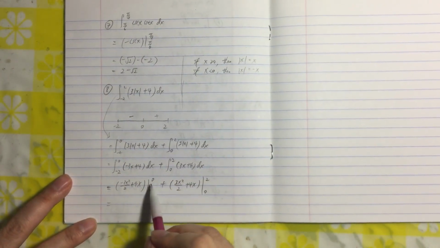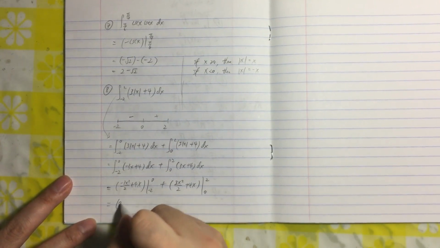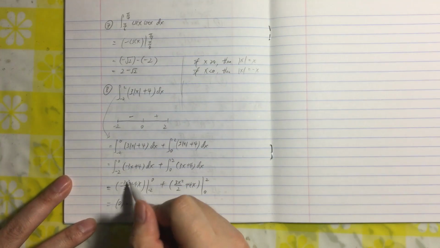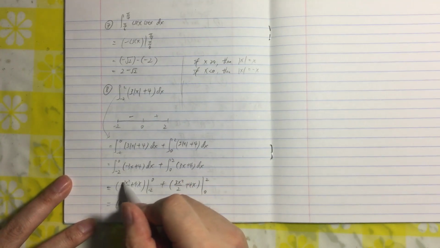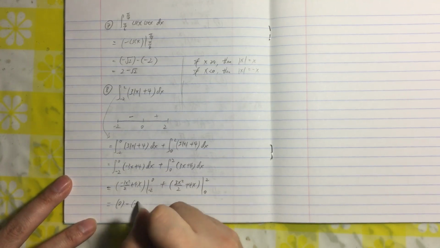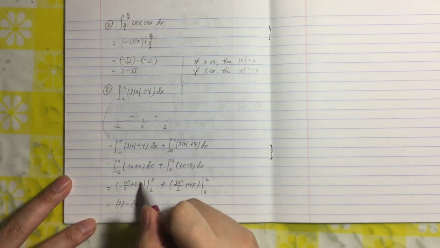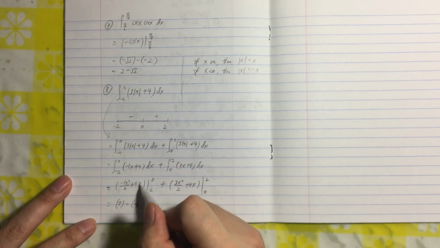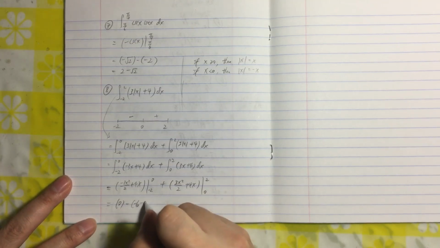In the first integral, if I plug in 0, I get 0. If I plug in negative 2, negative 2 squared is 4, 4 times negative 3 is negative 12, and negative 12 divided by 2 is negative 6. If I plug in negative 2 here, 4 times negative 2 is negative 8.